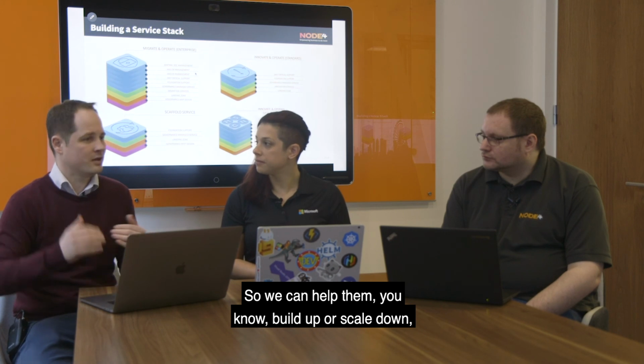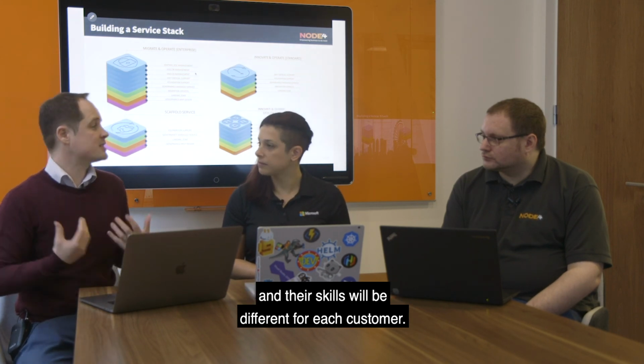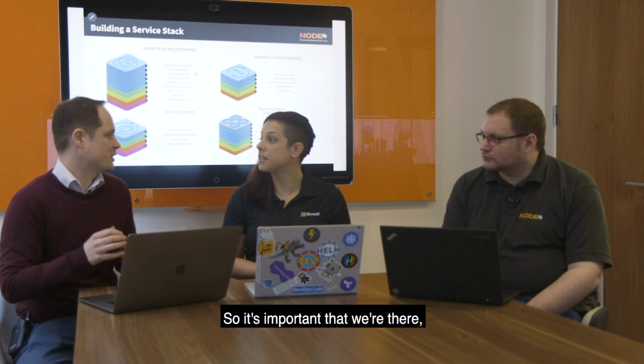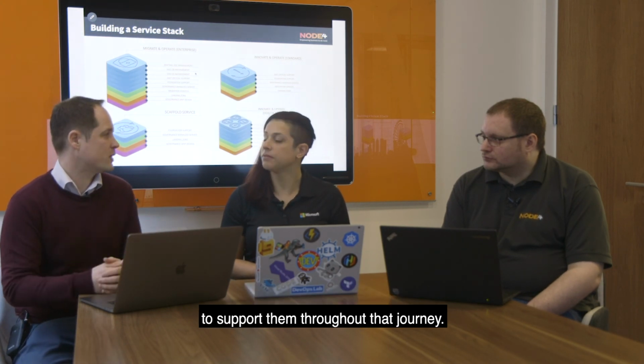So we can help them build up or scale down, and their skills will be different for each customer. They might have a team of data guys, they might not. So it's important that we're there to support them throughout their journey.